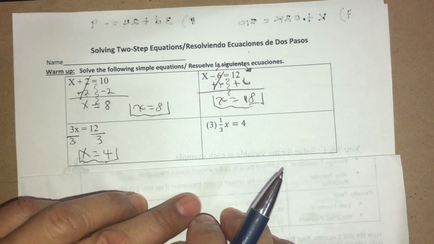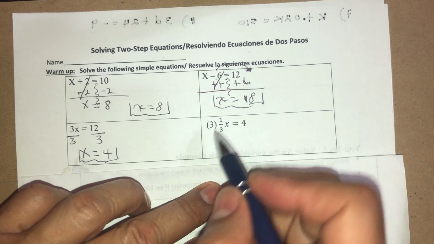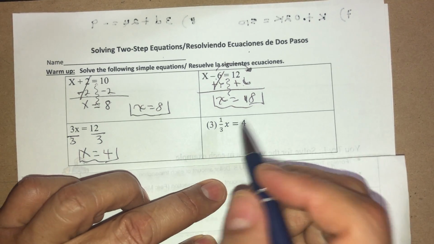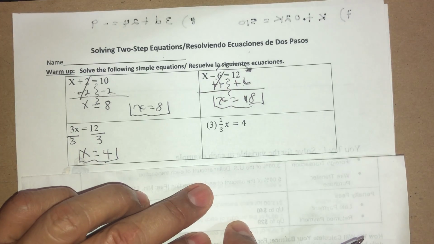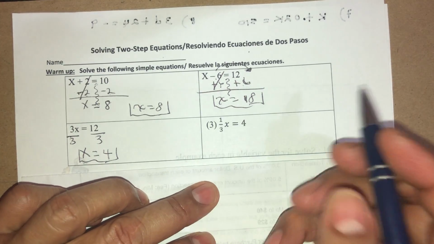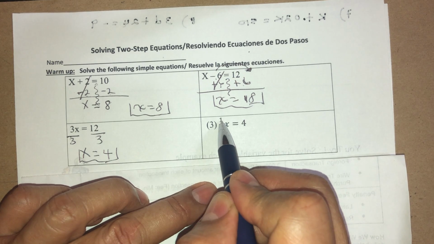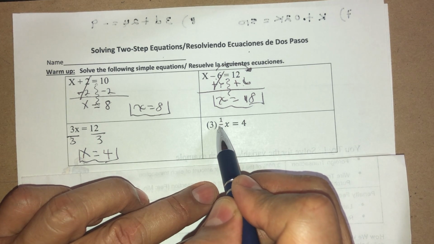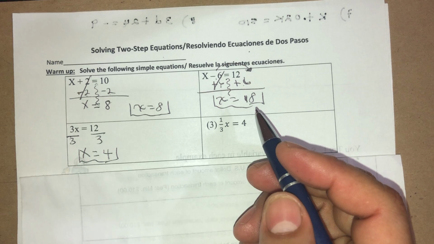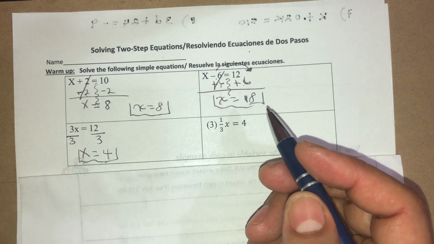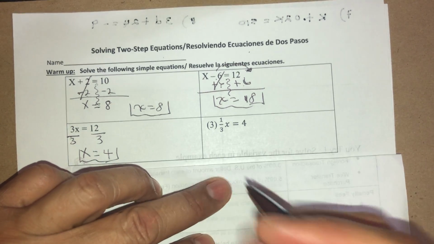Okay, same thing here. Remember what we did before. When you have a fraction, you multiply by the reciprocal, all right? In this case, it won't affect too much because the number on top is 1. But if you would have a different number, it will be a different story. So I will tell you that in later examples through the lesson.